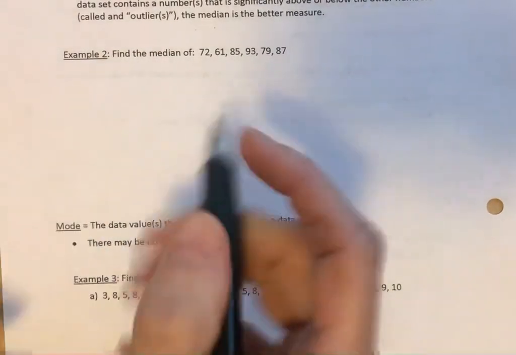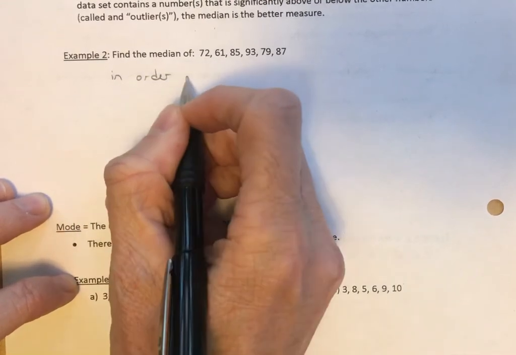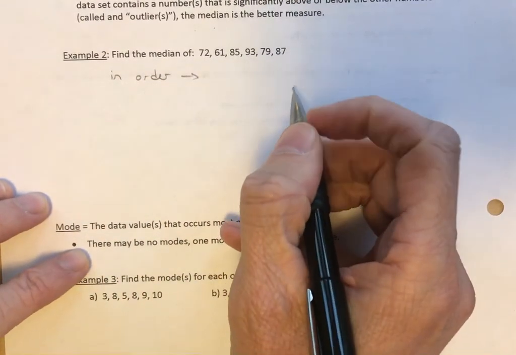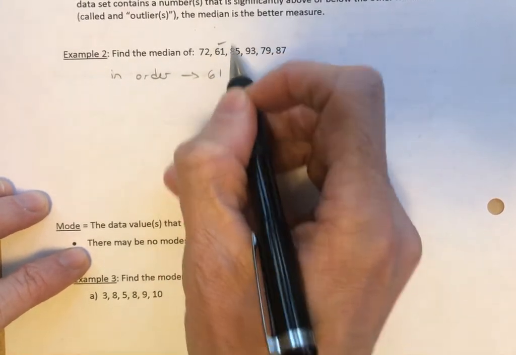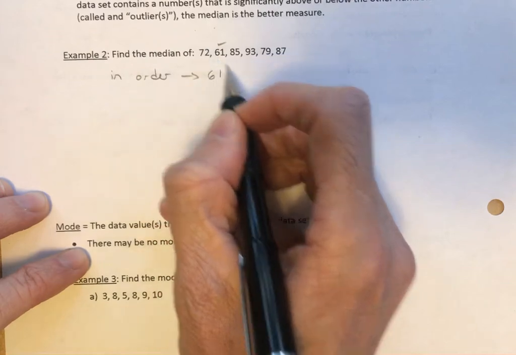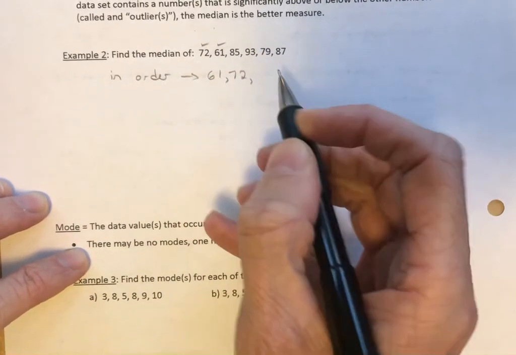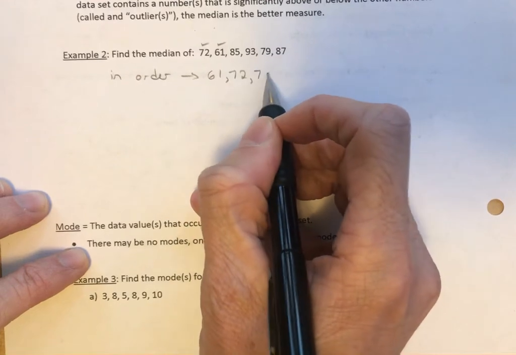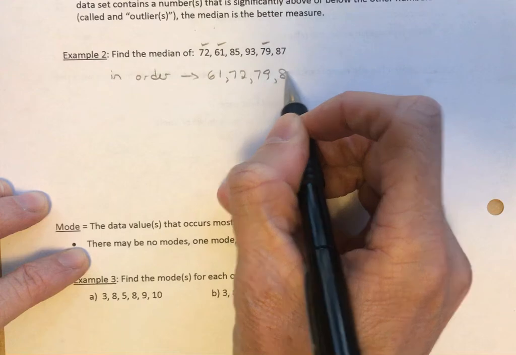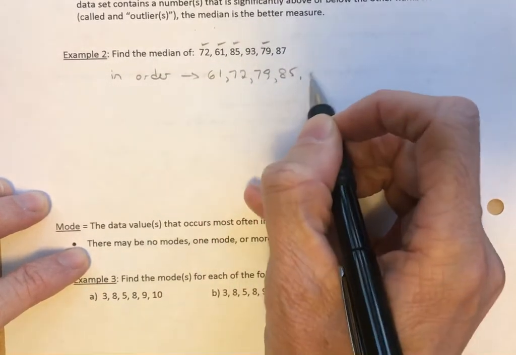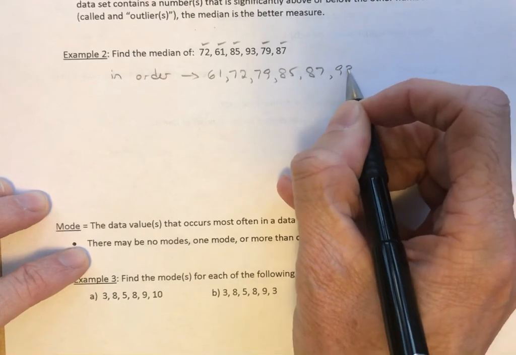Let's put them in order, and again, I like to do this from least to greatest. And I like to check them off as I go. The lowest number is 61, and then 72. This way I don't lose track, and I'll write them down again. And then 79. And then 85. And then 87. And finally 93.